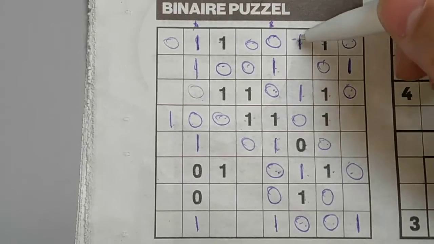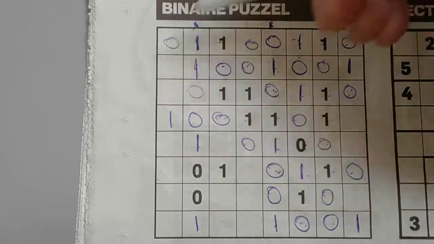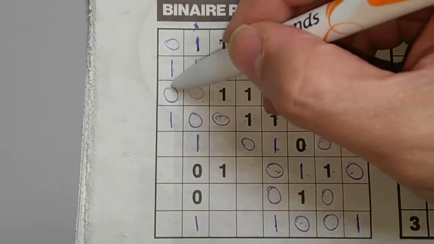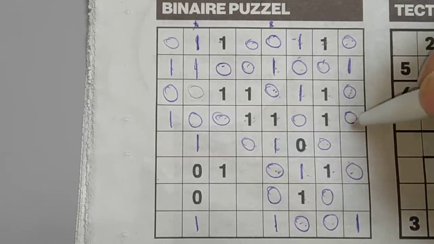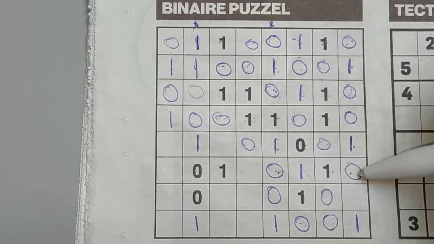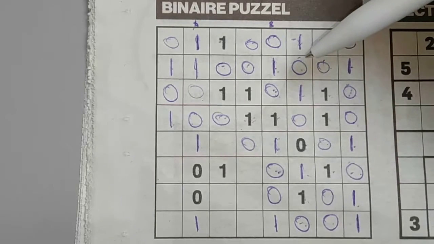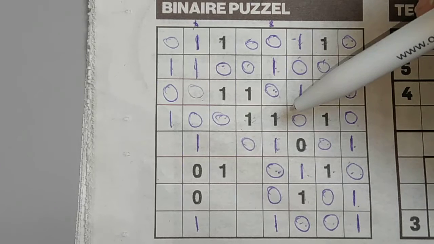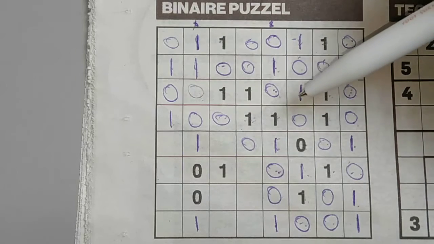Between two ones comes a 0. 1, 2, 3, 4 0's, so the rest are 1s. Between two ones comes a 0. 1, 2, 3, 4 ones, so the rest are 0's. Double 0, here and 1, then 1. 1, 2, 3, 4 0's, so the rest are 1s. Cannot continue? No.